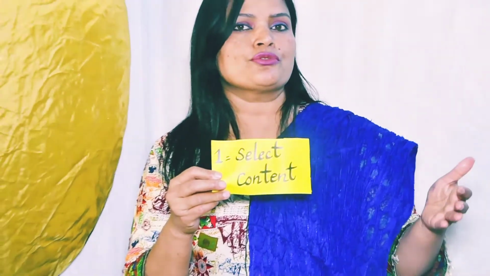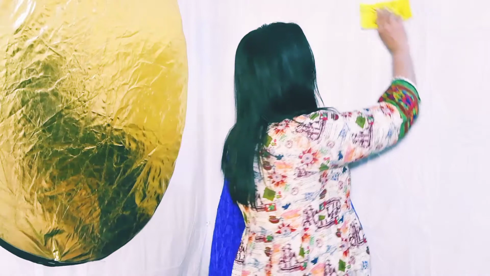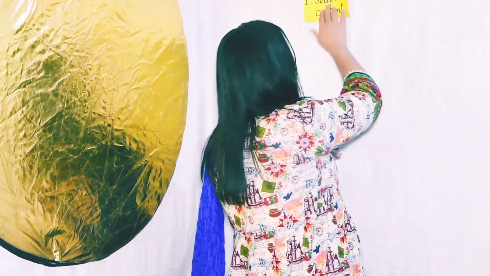If I am going to teach any alphabet or a concept of A and R, A and N, we have to select the content, what we are going to teach the children. This is our first point.